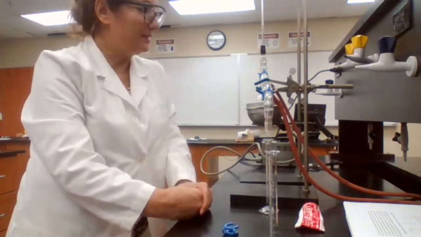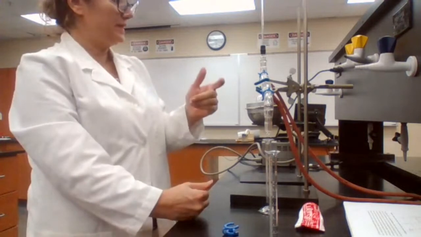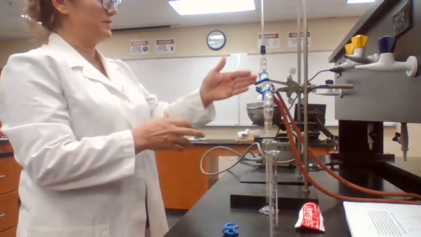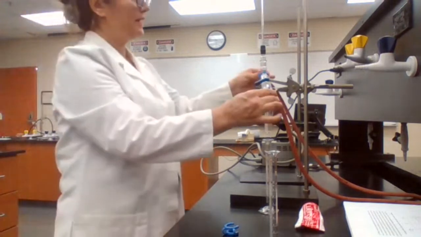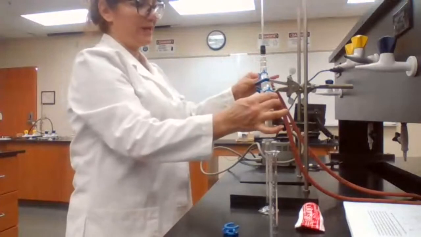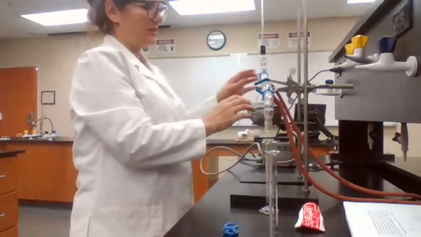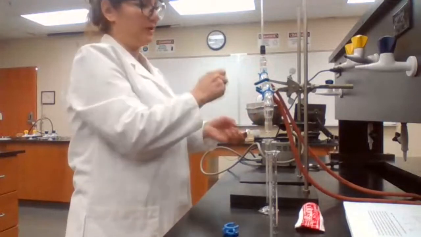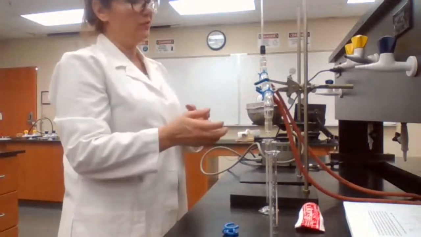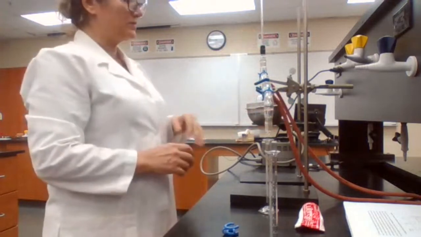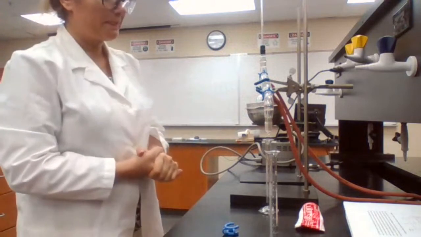Okay, your answer for the first question is greasing. One purpose is to create seals in the system, so the vapor does not escape from the openings. After you're done and you add your sample, you want to make sure that your setup is all put together properly. There is no gap, because sometimes by moving one piece, the other one is going to move. So you double check it before you turn on the heat, or before the sample starts boiling.